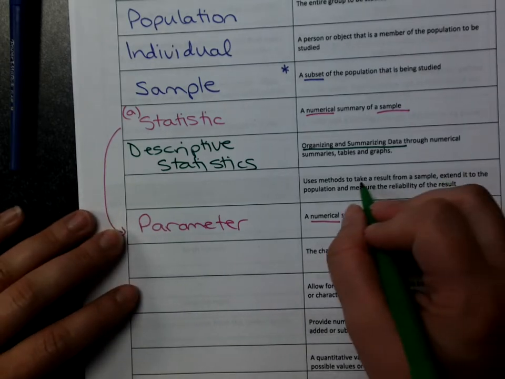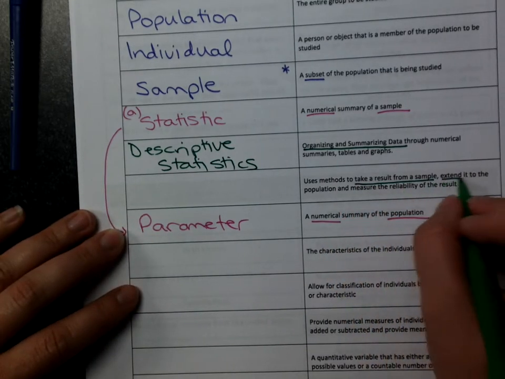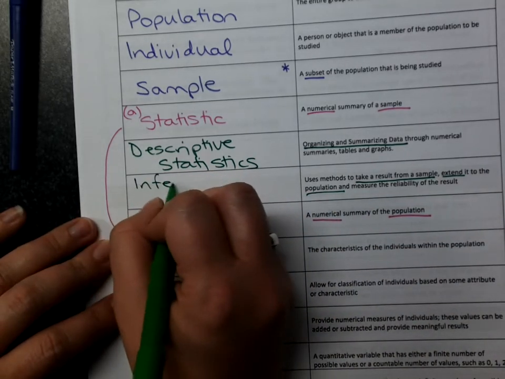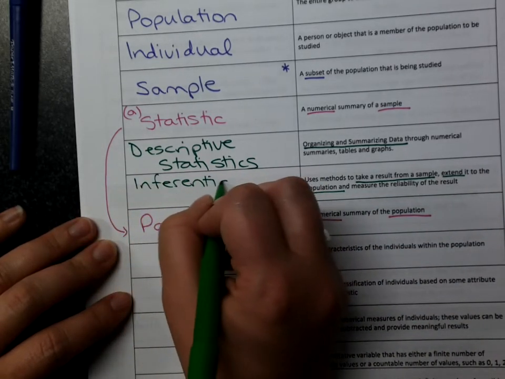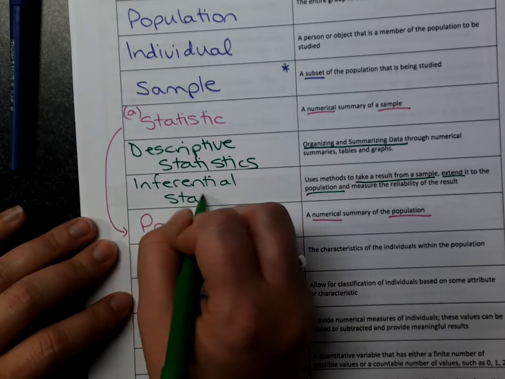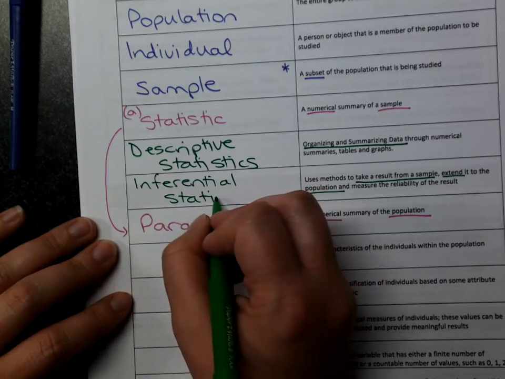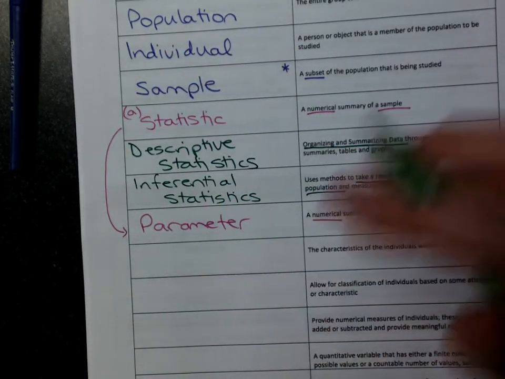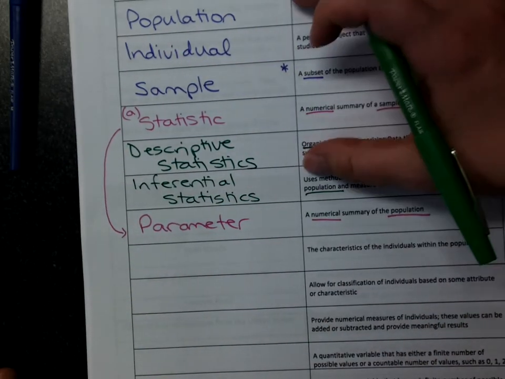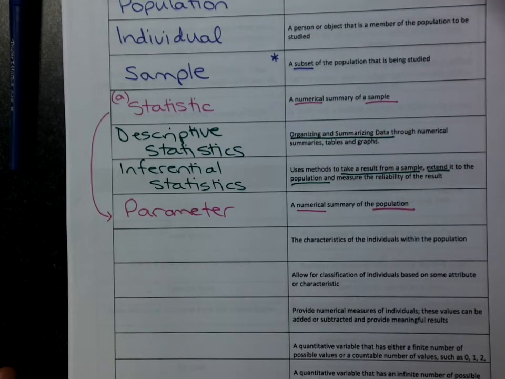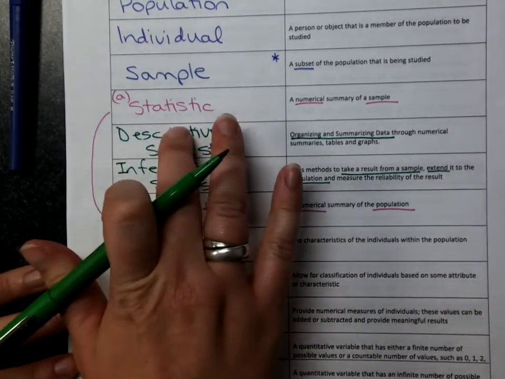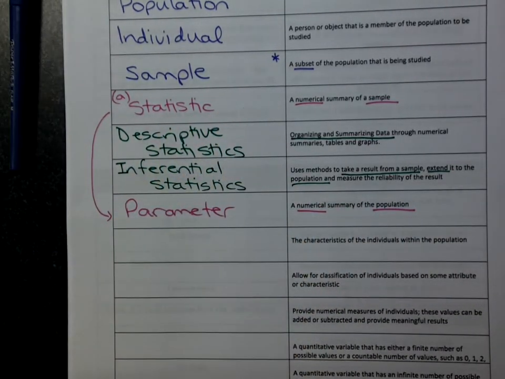And then if we're taking the results from a sample and extending it to the population, that is called inferential statistics. Inferential meaning inferring or predicting what might happen. So taking our results from a sample and extending it to a population is the process of inferential statistics. So there's descriptive statistics and inferential statistics.